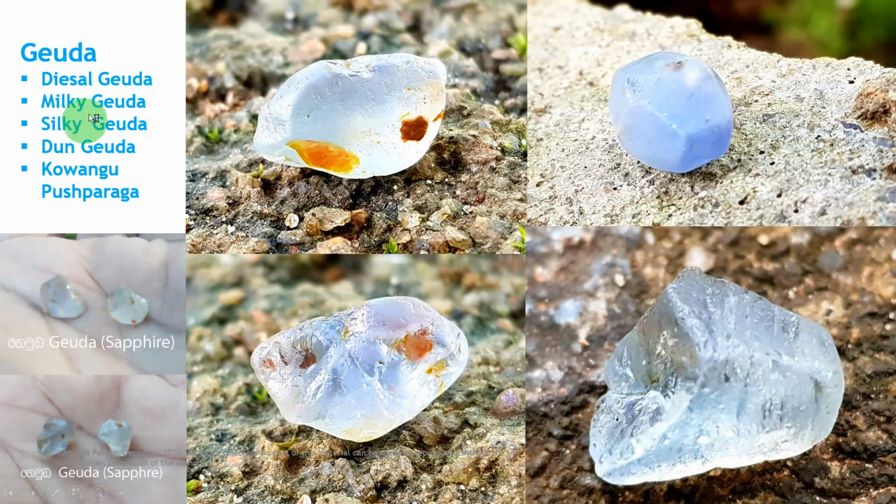Near milky, but the difference is there, milky and silky. Dum Gewda, it is a little bit smoky color inside the stone. We can see it very well when we use a white color dish with water. We have to immerse the stone inside the water, then we can see the dum color properly. That means smoky color. Then Kowngu Yellow sapphire.